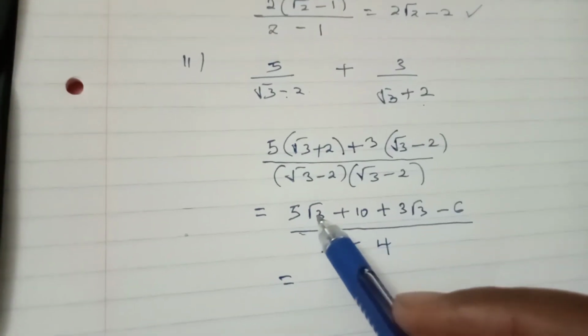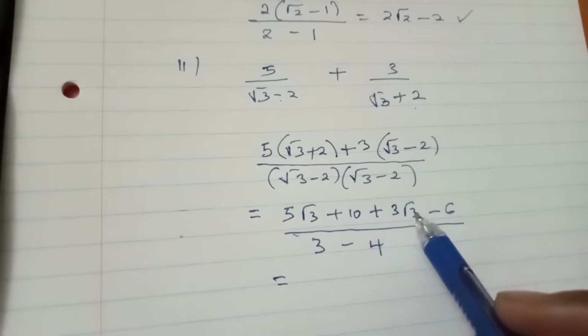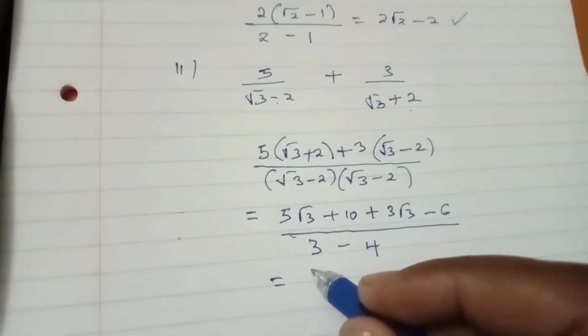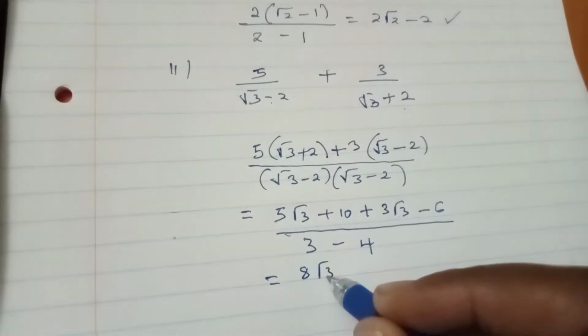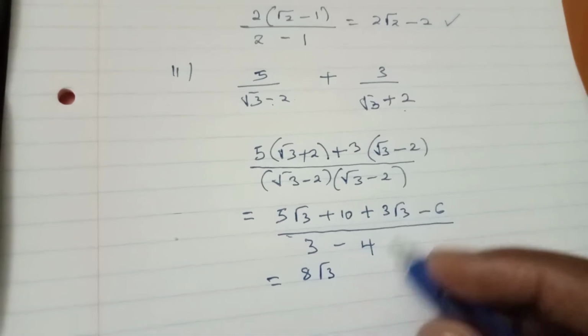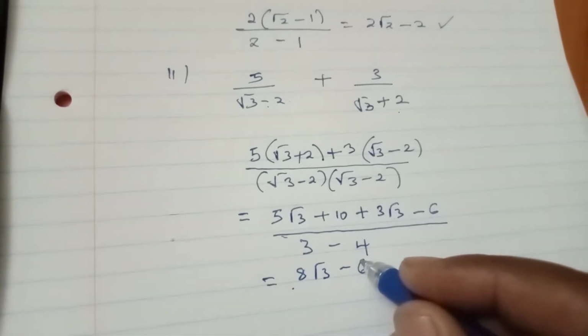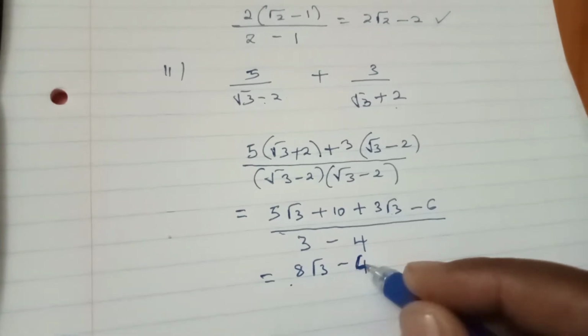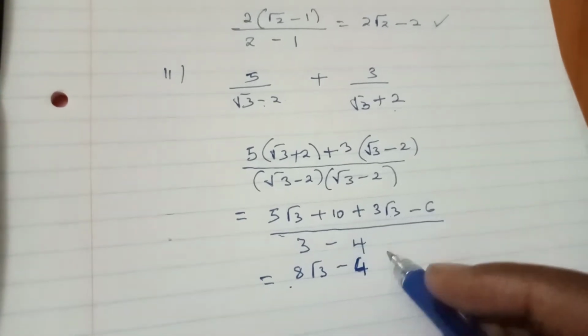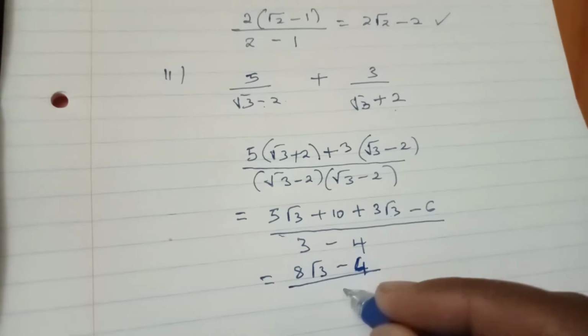So this one is similar to this one, so we can combine them, and we have 8 square root of 3. 10 minus 6 is a 4. Then you have negative 1.